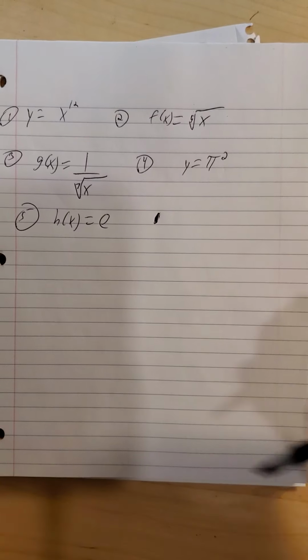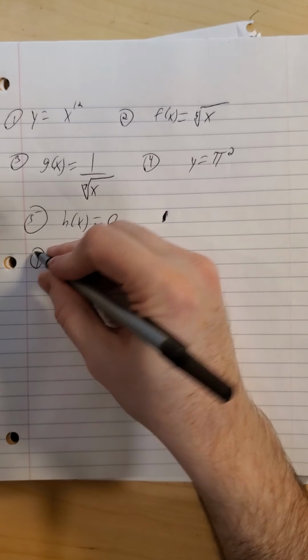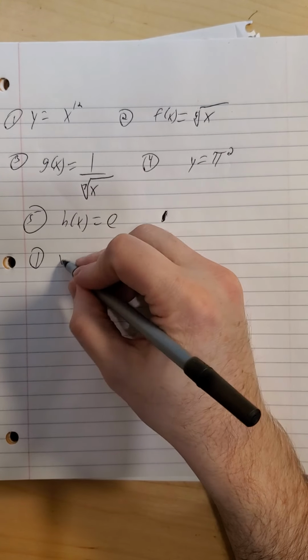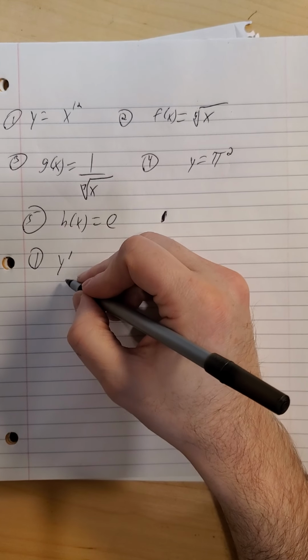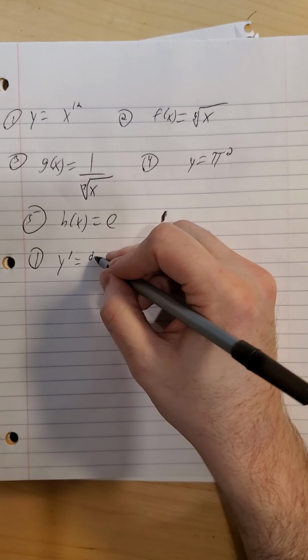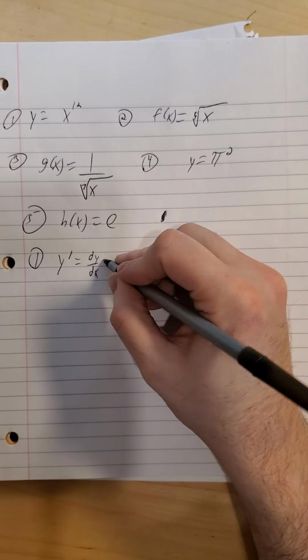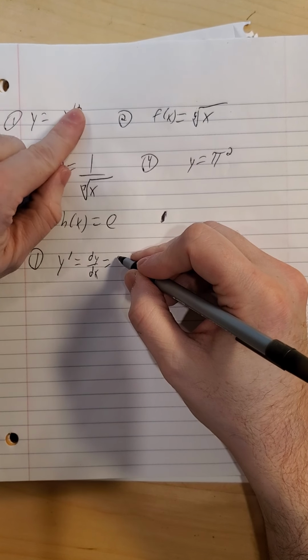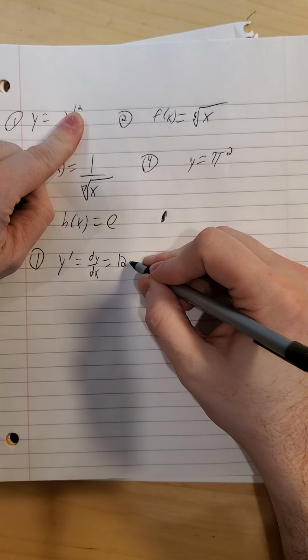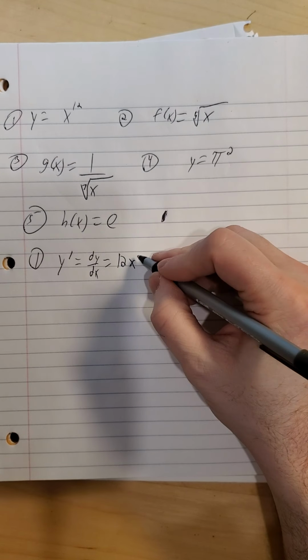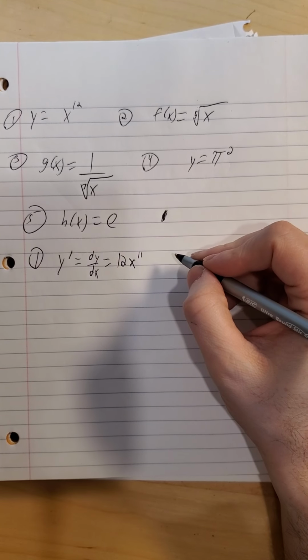Okay, welcome back. So our first one, our solution y prime, you could have also selected dy over dx. The 12 becomes a factor, hang on to your x, and drop the exponent by 1.